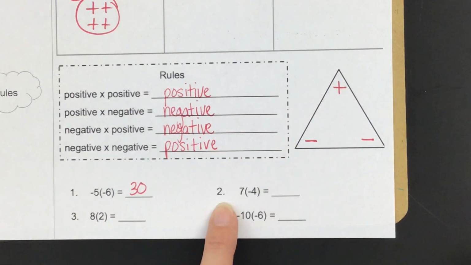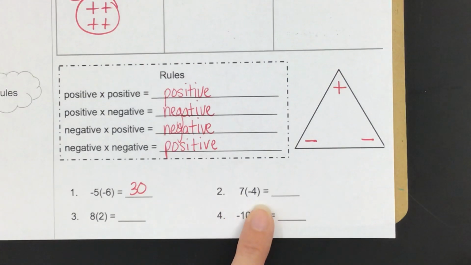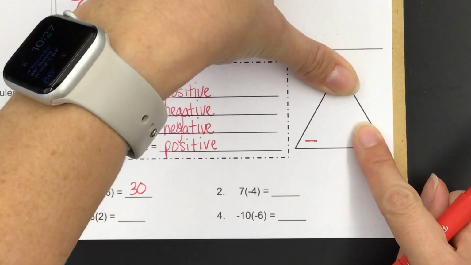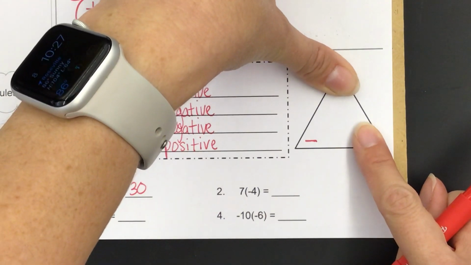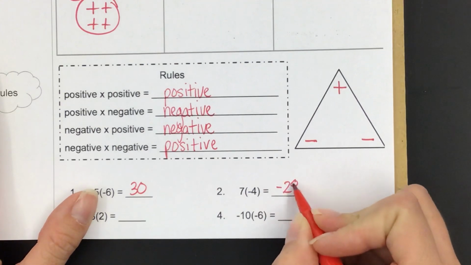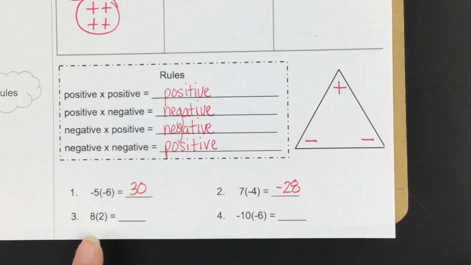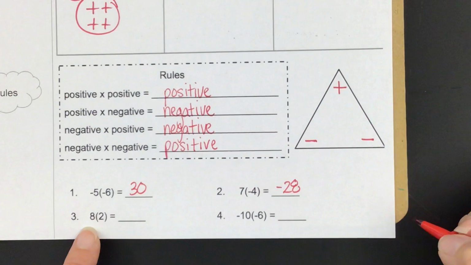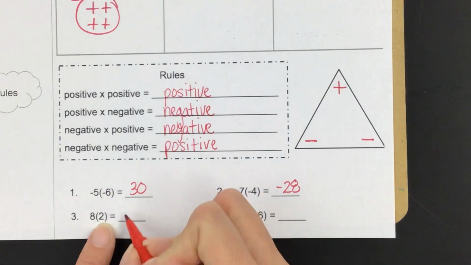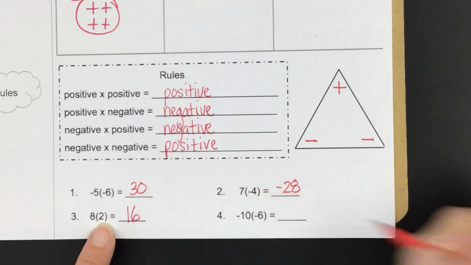Now look at number 2. We have a positive times a negative. So if I cover up a positive and a negative, that tells me that my answer is going to be? Negative, yes. So negative 28. And our triangle doesn't work for positive times a positive, but you guys have been doing that for years, so I think you're fine. Okay, so 8 times 2 is 16.